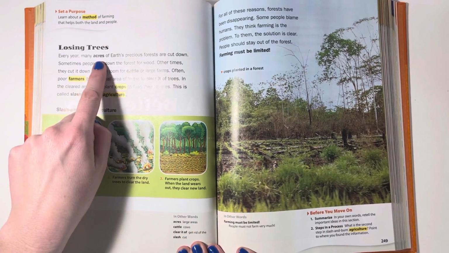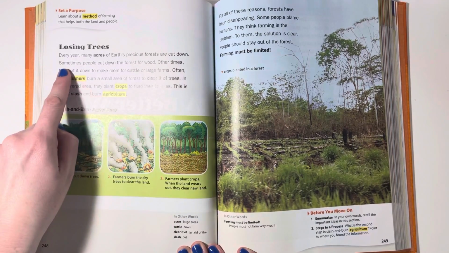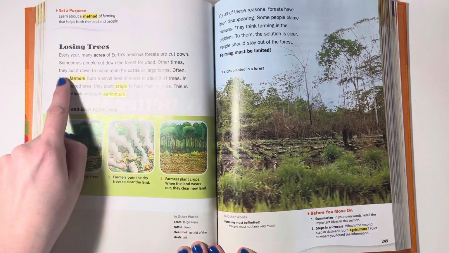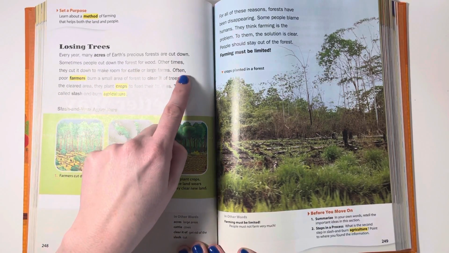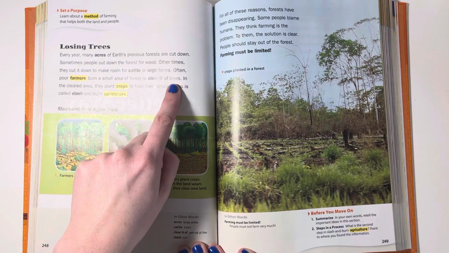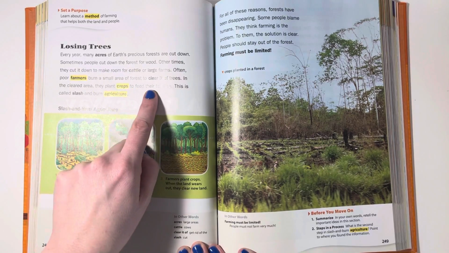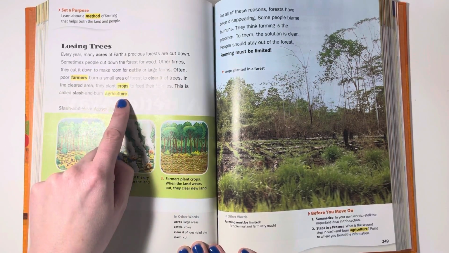Every year, many acres of Earth's precious forest are cut down. Sometimes people cut down the forest for wood. Other times, they cut it down to make room for cattle or large farms. Often, poor farmers burn a small area of forest to clear it of trees. In the cleared area, they plant crops to feed their families. This is called slash and burn agriculture.